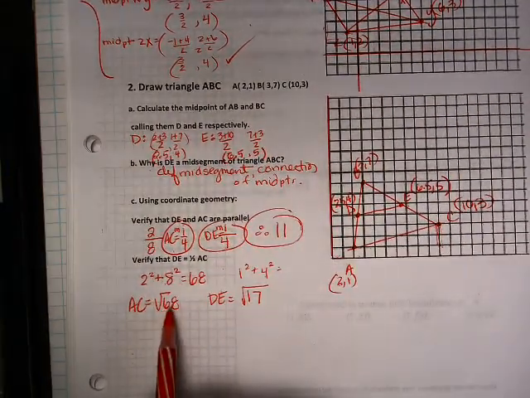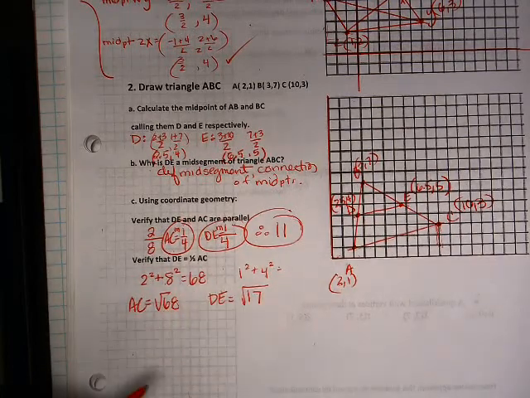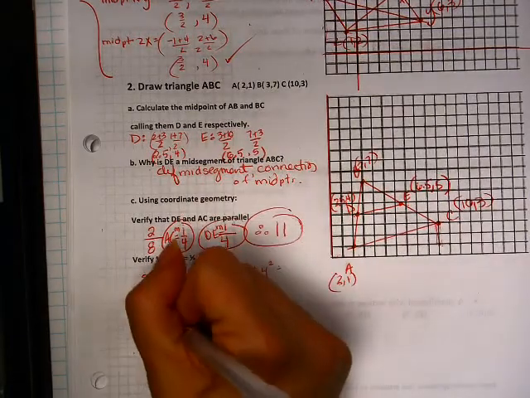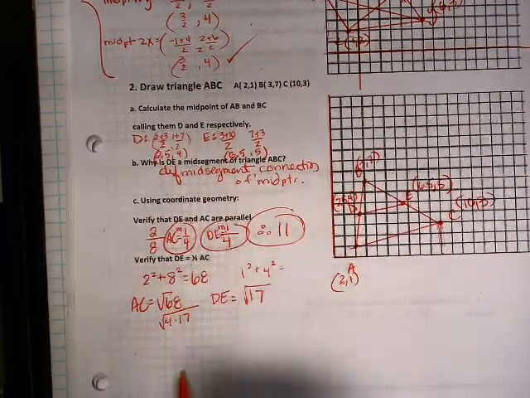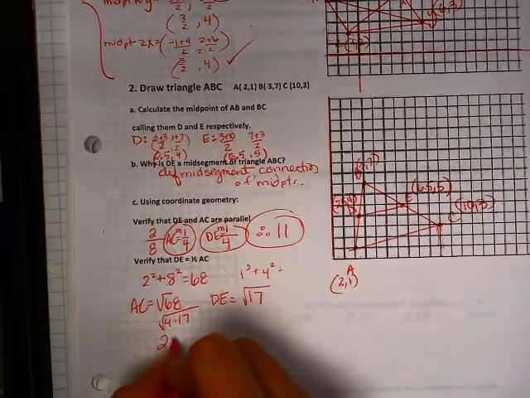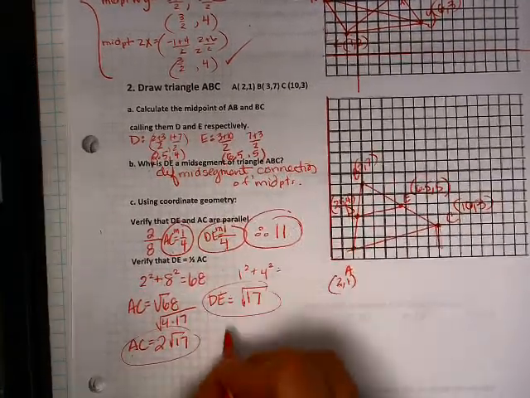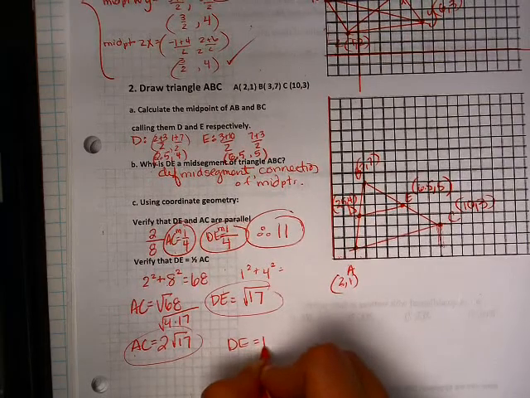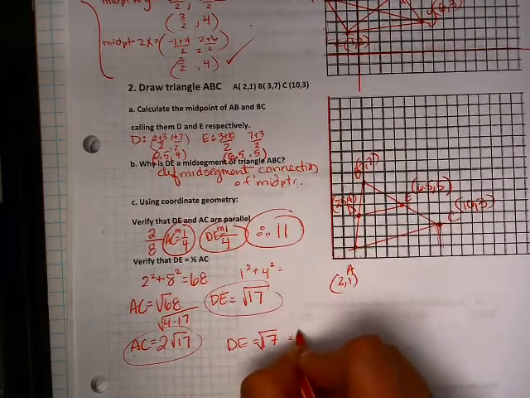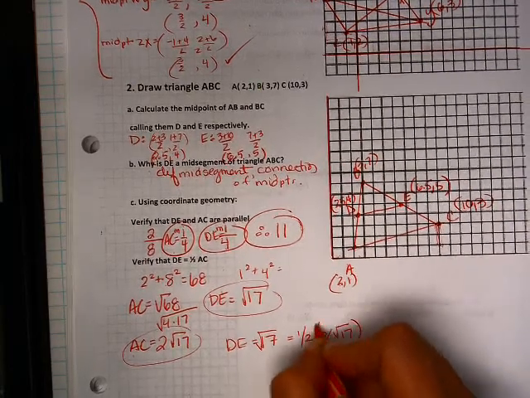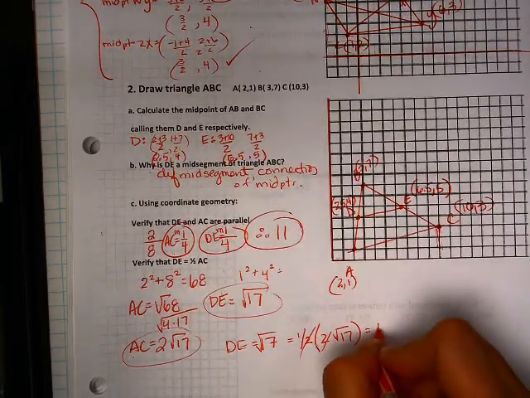But let's look at this. I'm going to bet that 17 goes into 68. So if I do 68 divided by 17, yep, it goes in 4 times. Don't know those off the top of my head, but I can simplify that to equal that. And that means that DE, which is equal to root 17, is half of AC, which is equal to that one there.